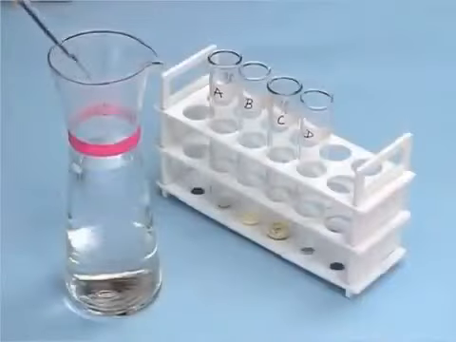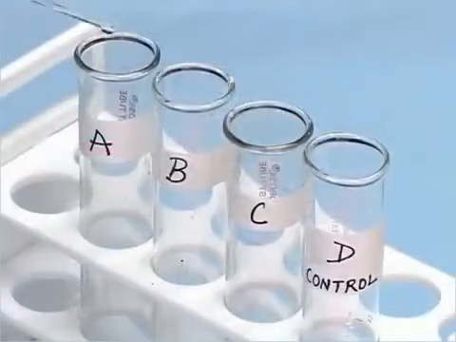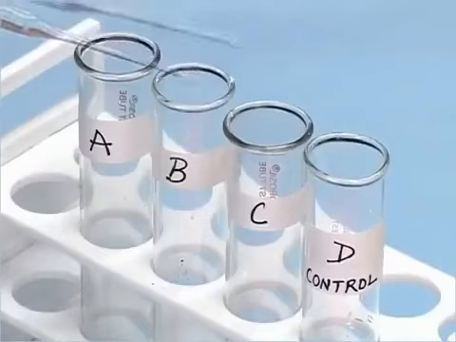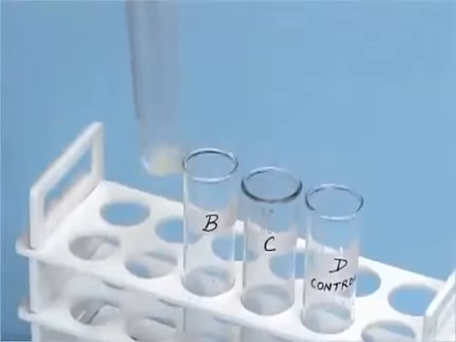Then add a few drops of water in each test tube. Shake all the test tubes well.